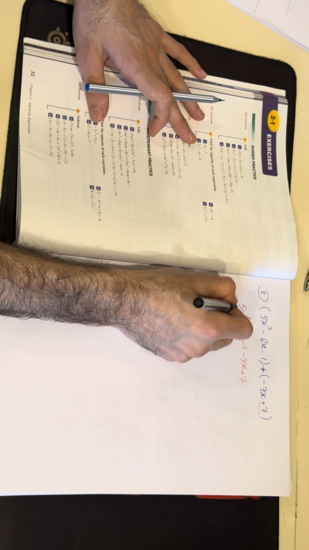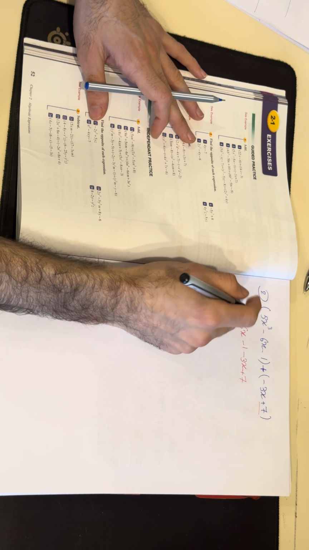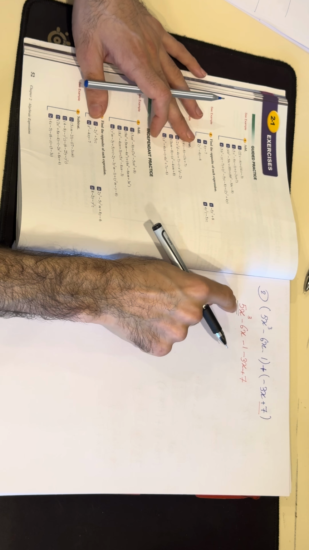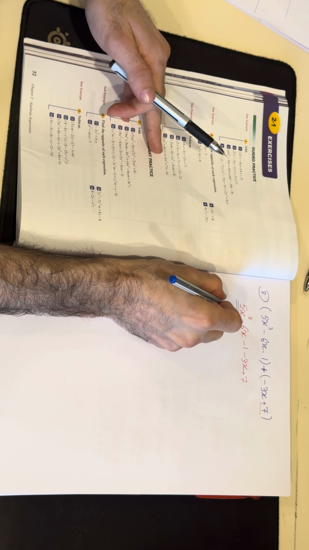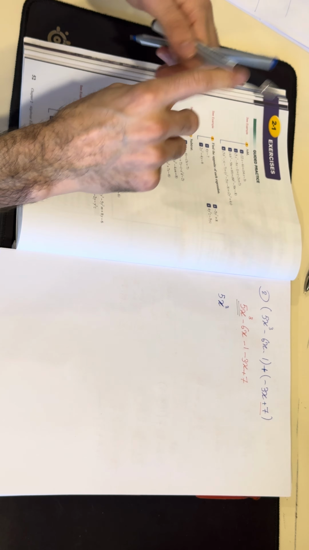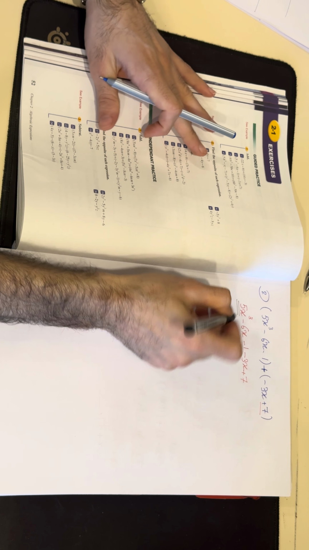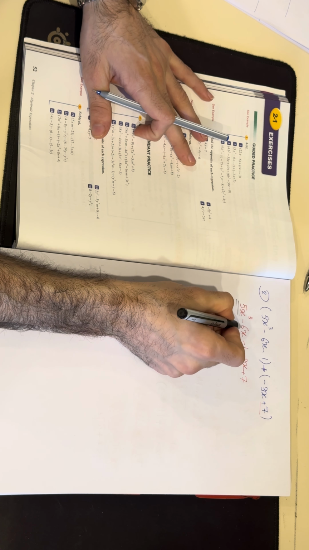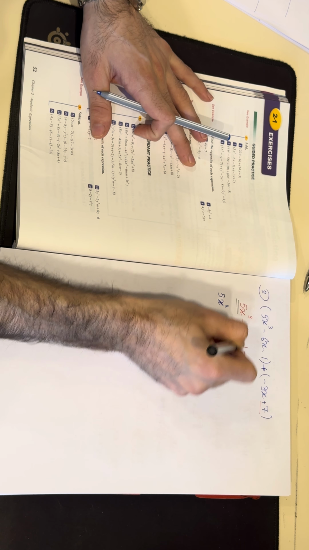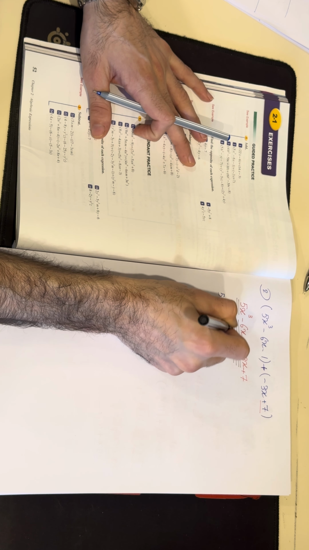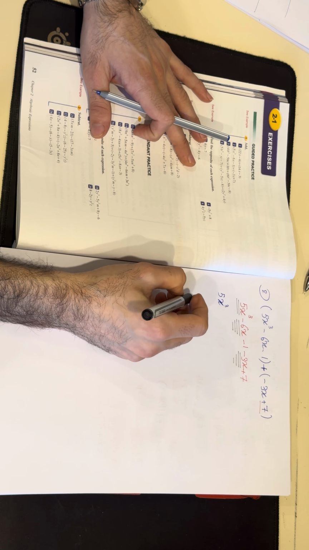Now, do I have anything with power 3? No, so that means it's the only one. I'm not going to touch this one. It's power 3, so I'm going to rewrite 5x^3 like itself because there is no friend to write with it. Then if you take a look, we have x, we have x. So these two are friends, and I'm going to rewrite these two together.